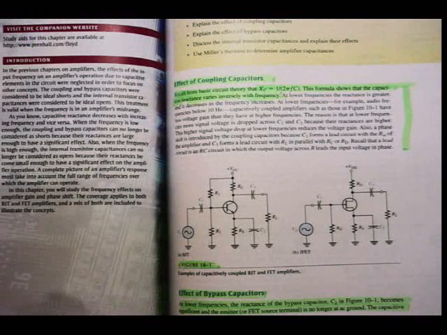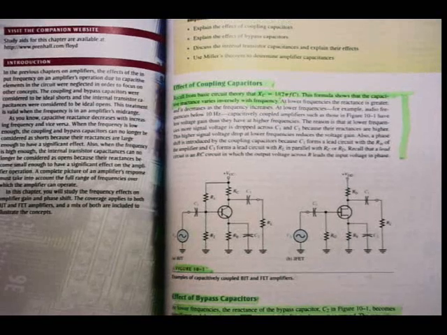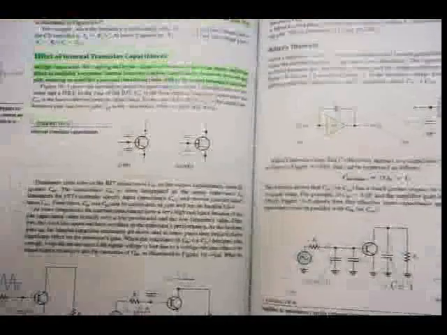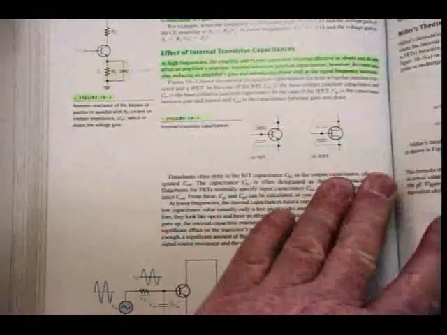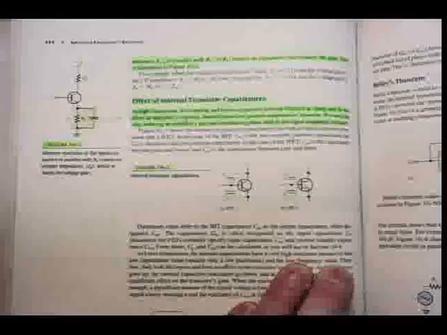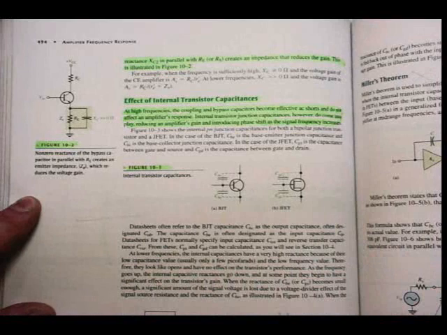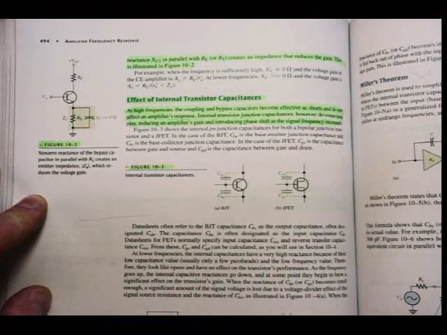At lower frequencies, the reactance of the bypass capacitor C2 in figure 10.1 becomes significant, and the emitter, or the field effect source terminal, but we will still discuss that, is no longer at AC ground. Remember, we assumed in chapter 6 that that is the fact. The capacitive reactance XC2 in parallel with RE creates an impedance that reduces the gain. Alright, and there's an example as well, which is in figure 10.2.